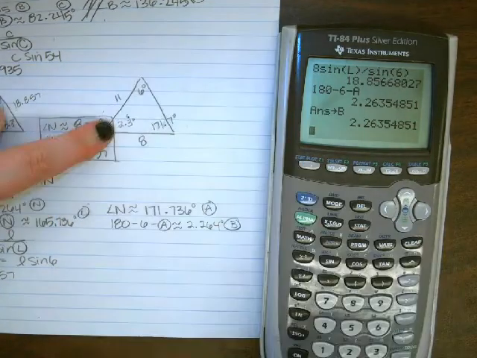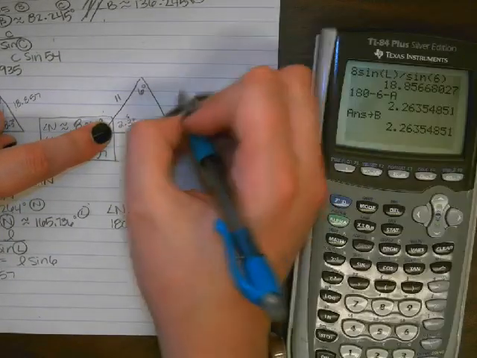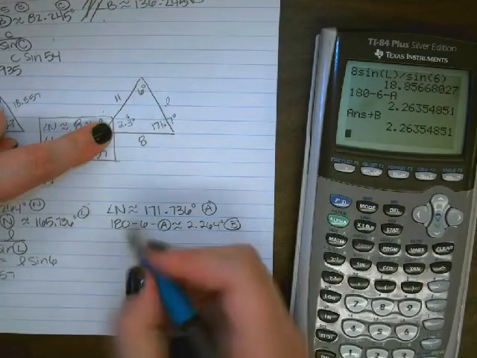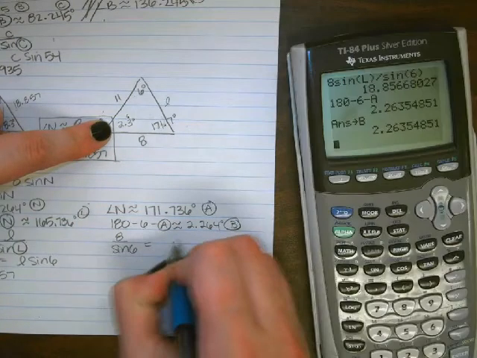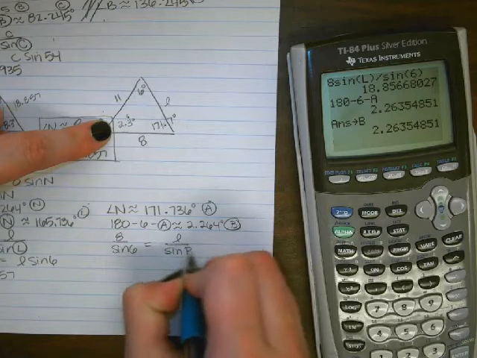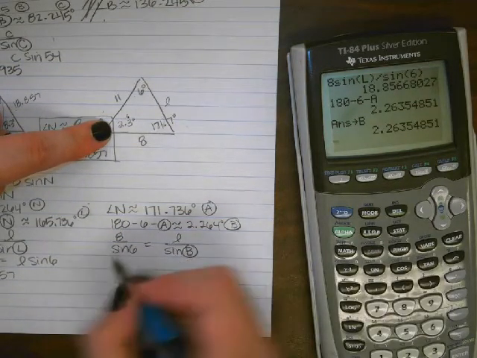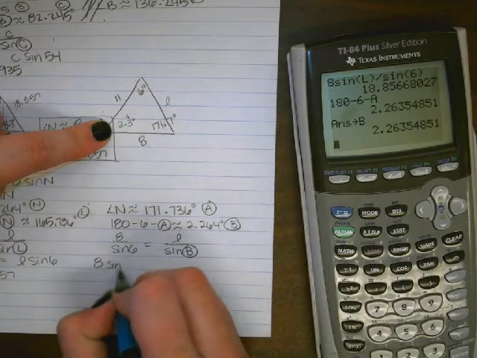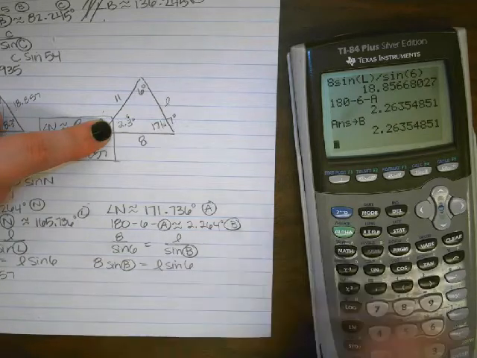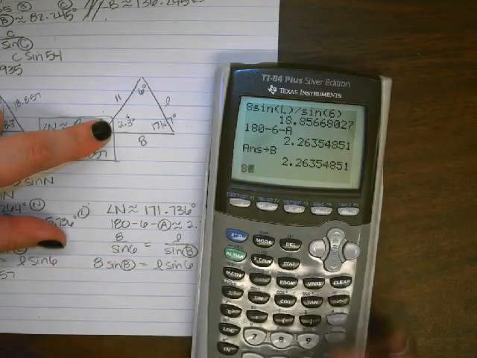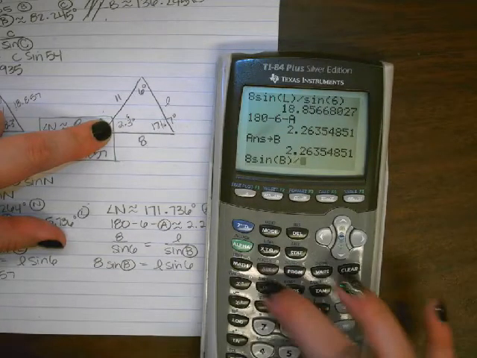Okay, so now I have all three angles found, two of the sides are found, I just need side L, and so I'm going to say that 8 over sine of 6 equals L over sine of angle L, which we stored as B. I'm going to cross multiply. So 8 sine of B divided by sine of 6.